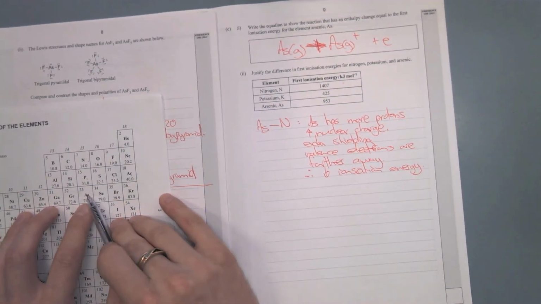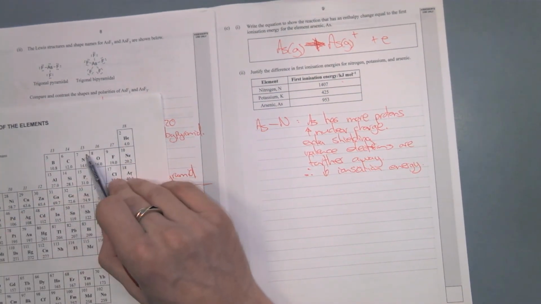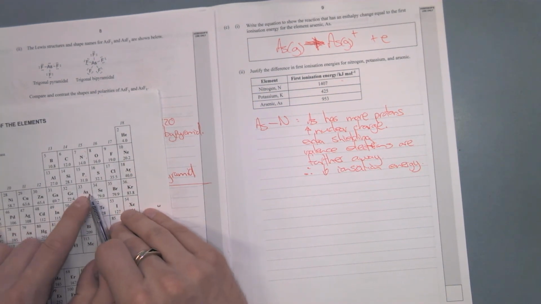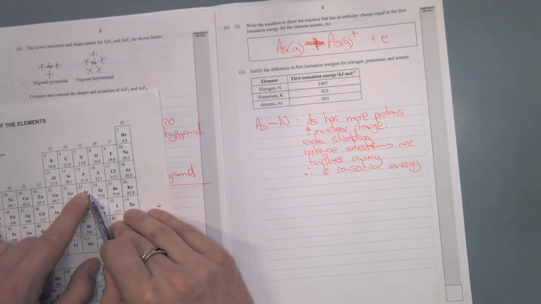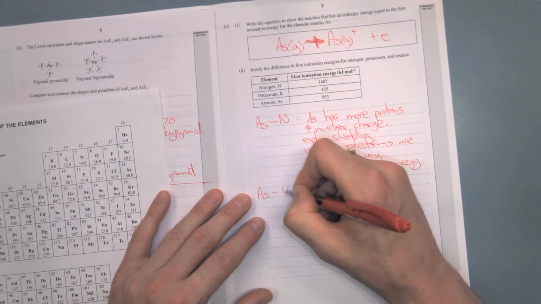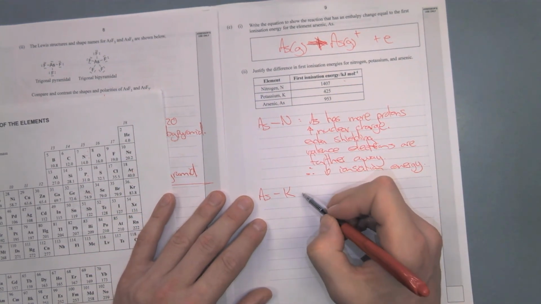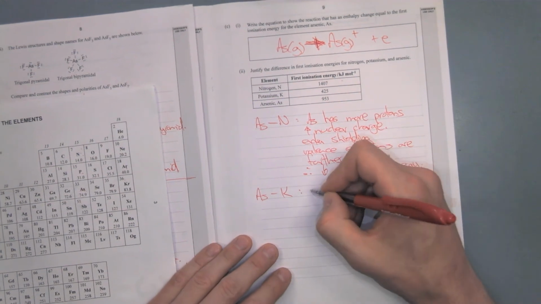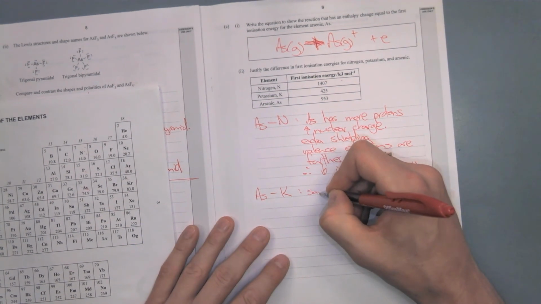Right. Now we're going to use arsenic and compare it to potassium again. I wouldn't compare nitrogen and potassium. It's not an easy comparison to make, but we'll go from arsenic to potassium. Okay, so As to K. Now, in the same row we're going to say same energy level.